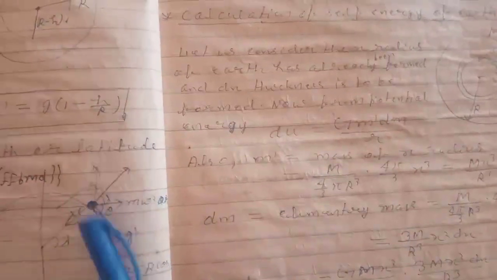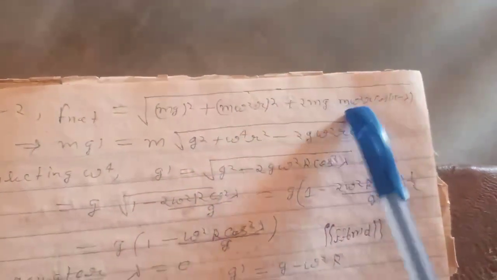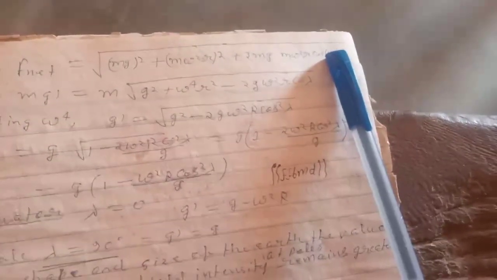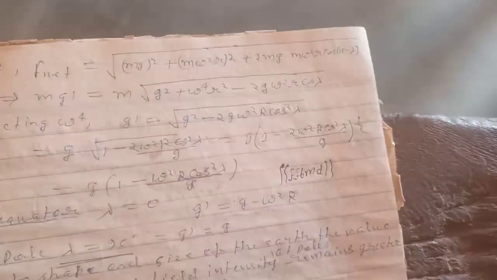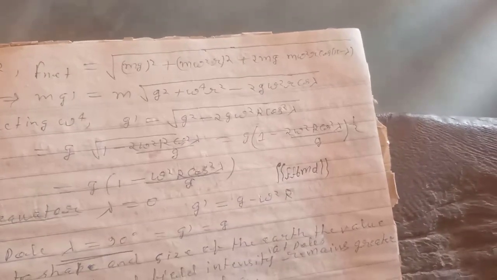Second method: F net is the net force in this direction, so we have written F net equals under root of (mg) square plus (m omega square r) whole square plus 2 mg into m omega square r into cos(pi minus lambda), because this is lambda, so theta will be pi minus lambda.